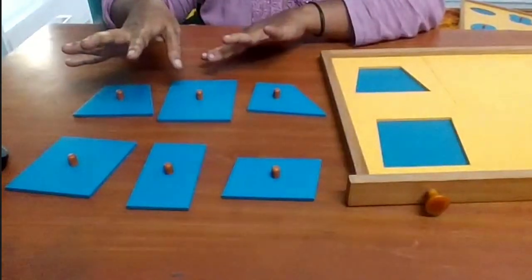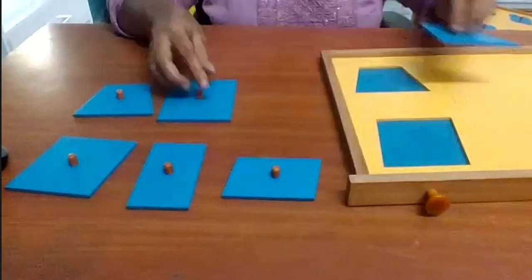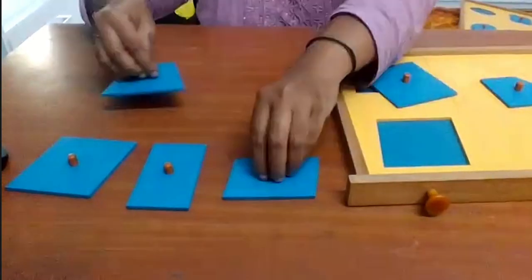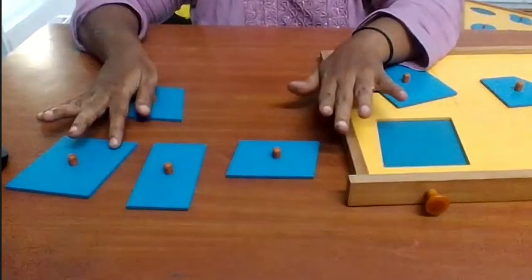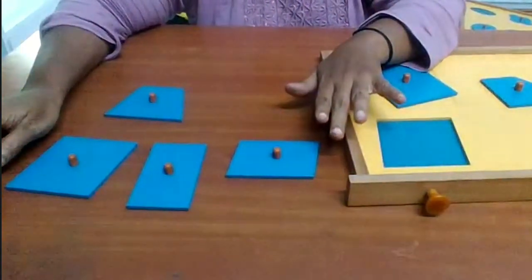Got it? We have one more in the same presentation. Okay, I'm going to continue. Are you all clear with this? Any doubts? Any doubts, Surya?